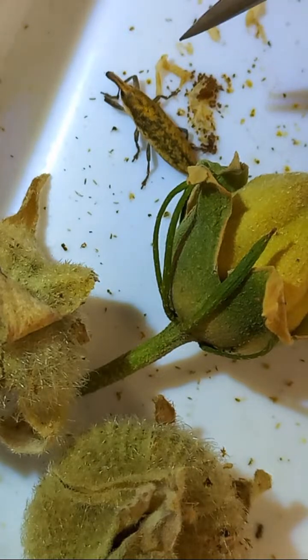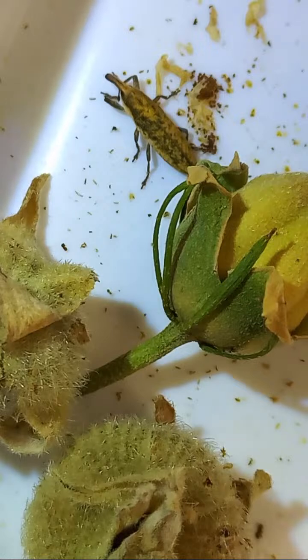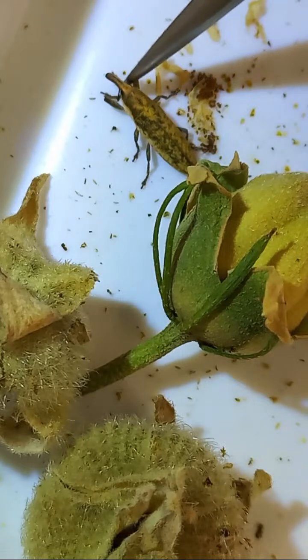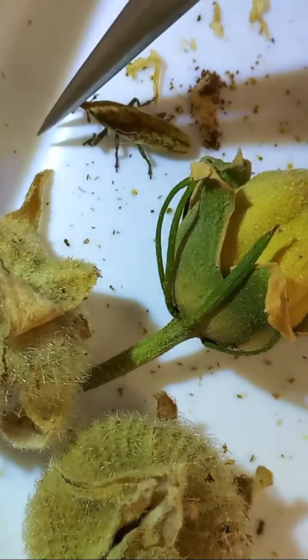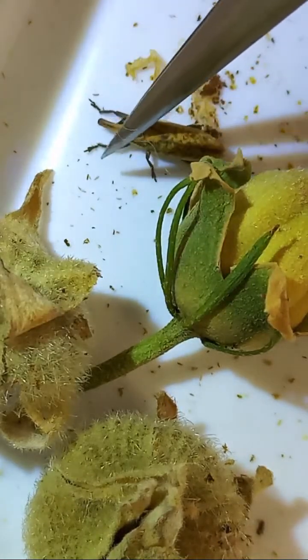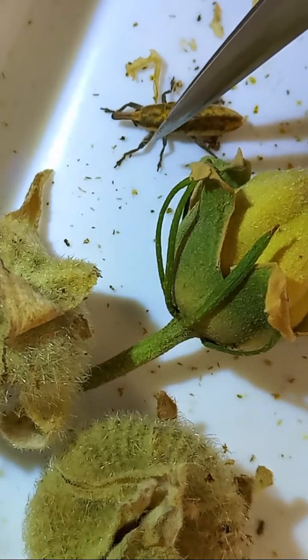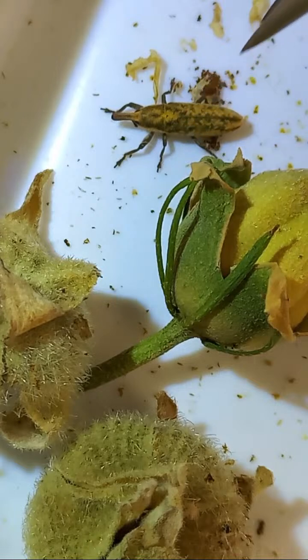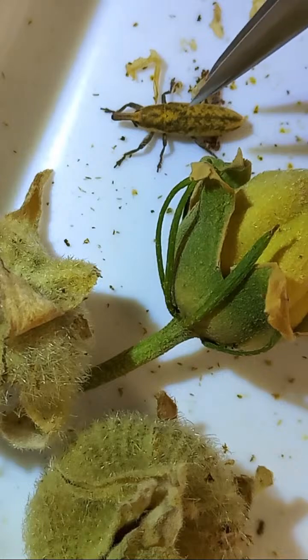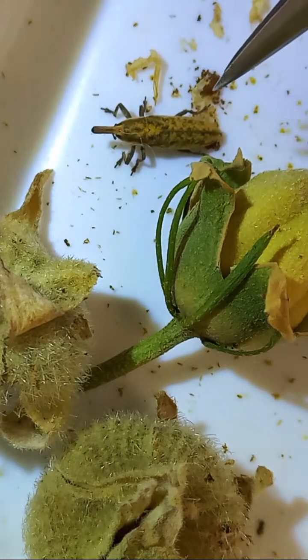You see the very nice yellow coloration, size about 1 centimeter, about 10 millimeters, and belonging probably to the genus Lixus. I guess this is Lixus. A tiny Artemisia weevil. So today we have the Quercus beetle, the MALVA beetle, and the Artemisia beetle.